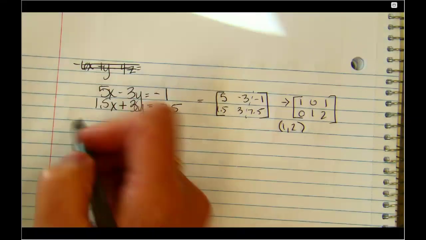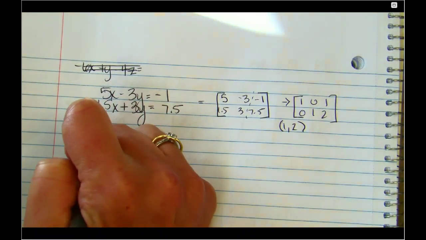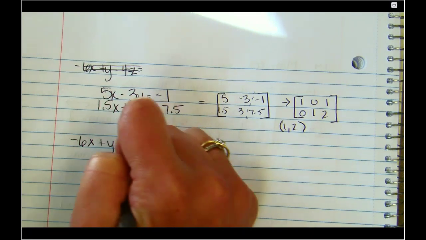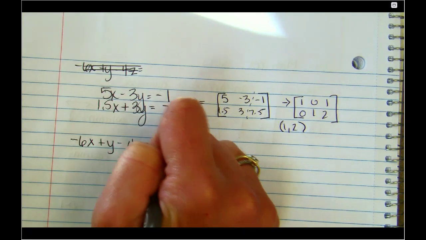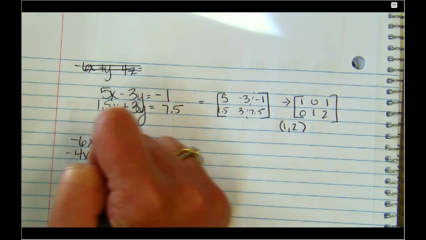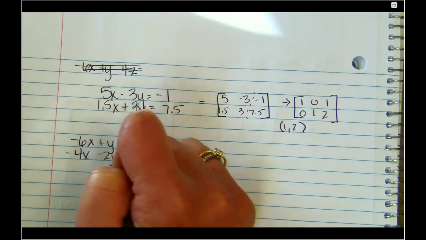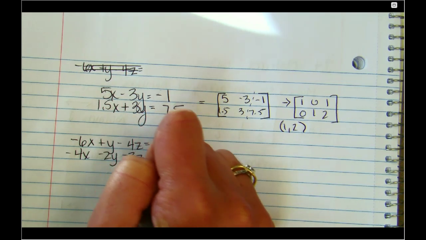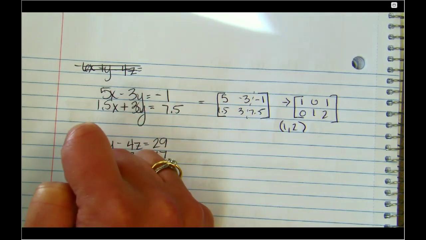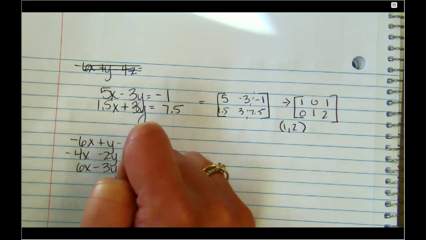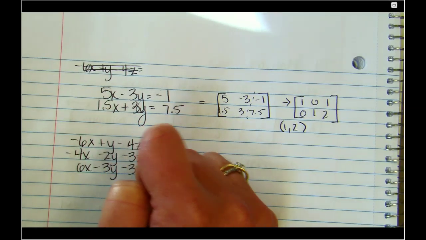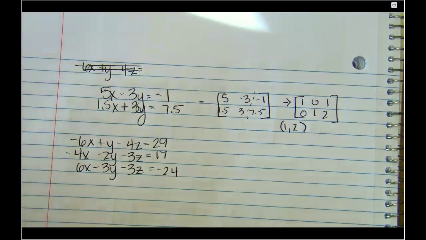Okay, so let's do this one. Plus y minus 4z equals 29. -4x minus 2y minus 3z equals 17. 6x minus 3y minus 3z is equal to -24.